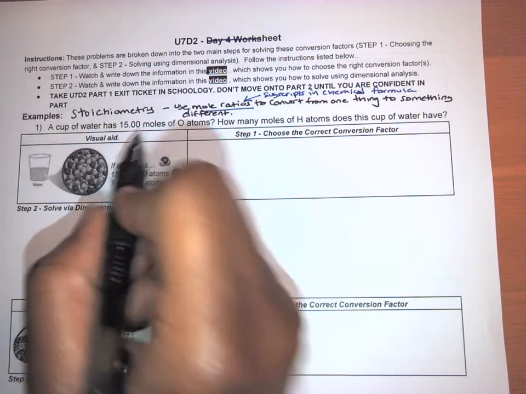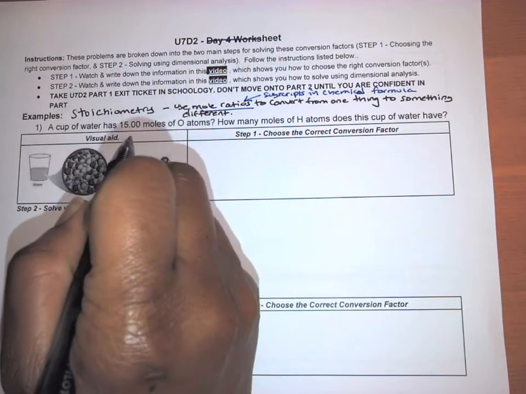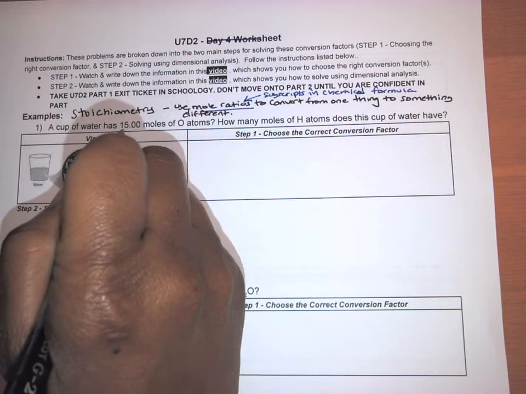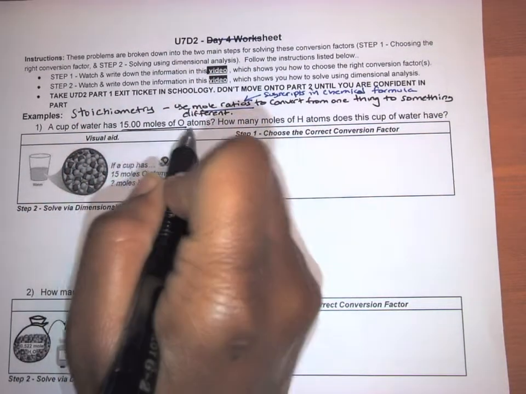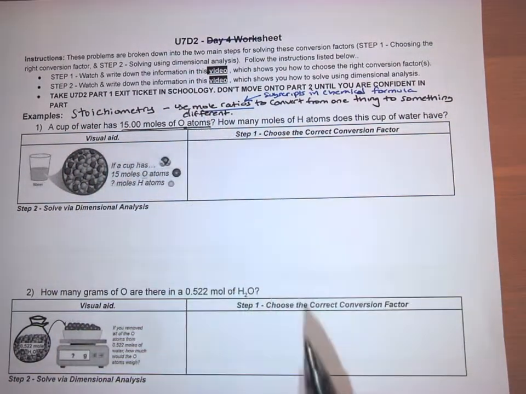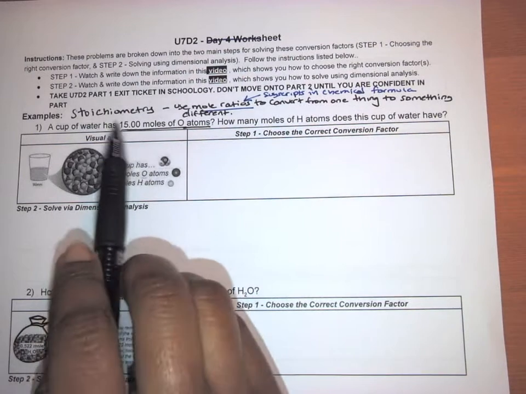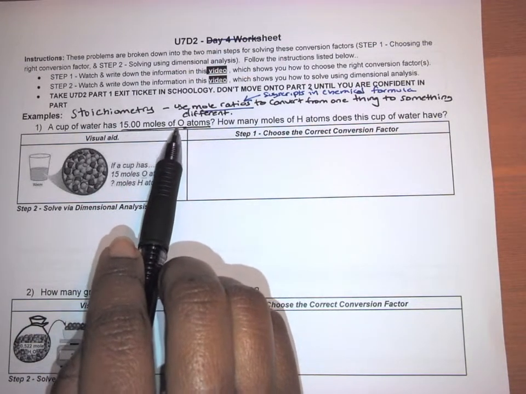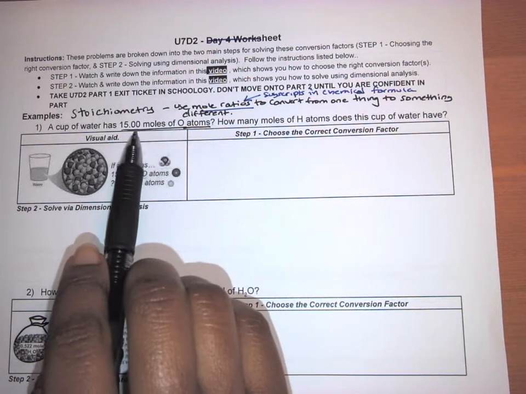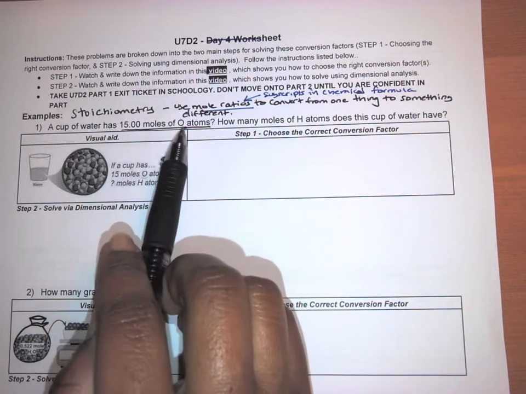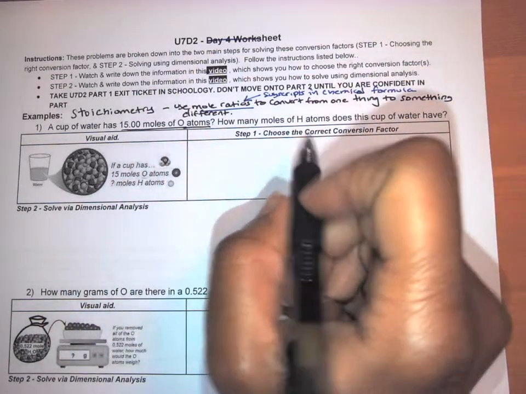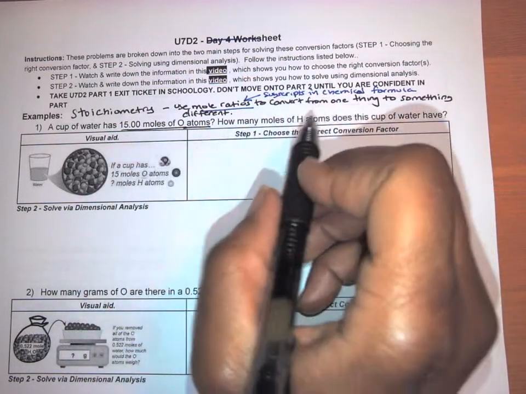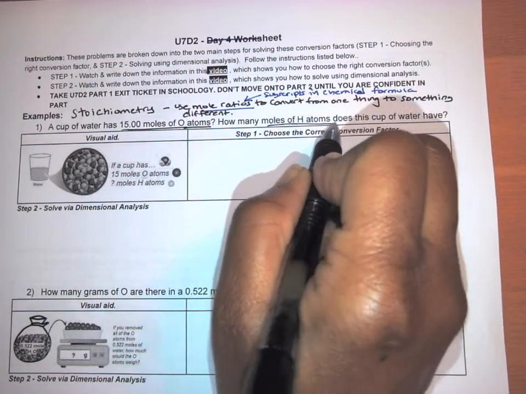All right, so we've read the problem, and now we're going to identify our given. The given would be 15 moles of oxygen, and it's important that you identify not just the value and the units, but included with the units the substance, because this is a stoichiometry problem. So we're starting off with moles of oxygen atoms, and I know that because I have a number for that, and we're trying to find moles of hydrogen atoms.